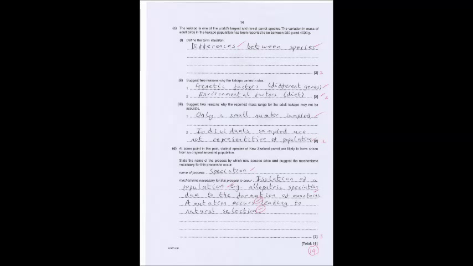The kakapo is one of the world's largest and rarest parrot species. The variation in mass of adult birds in the kakapo population has been reported to be between 950 grams and 4,000 grams. That's quite a big difference. Define the term variation: differences between individuals of a species. Suggest 2 reasons why the kakapo varies in size: genetic factors such as genes, environmental factors, diet.